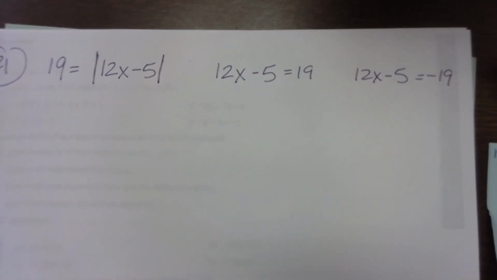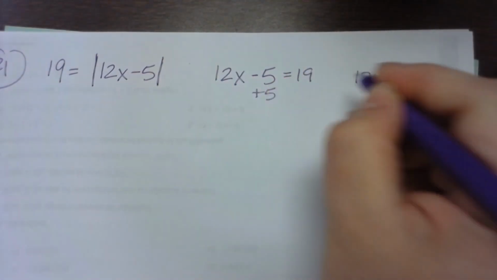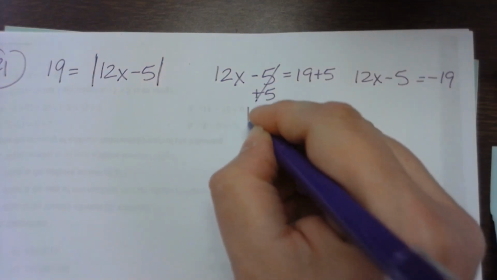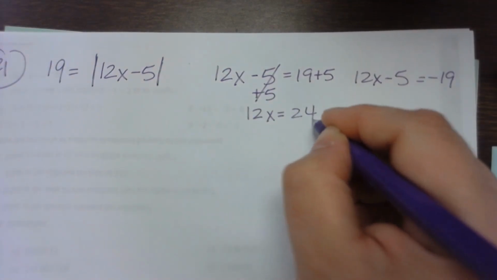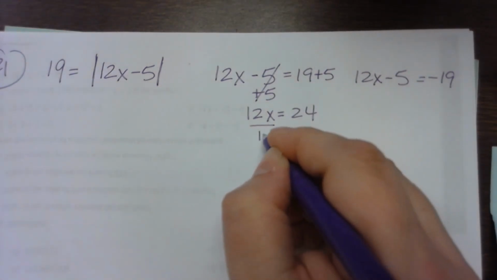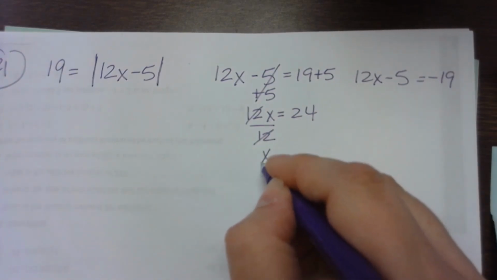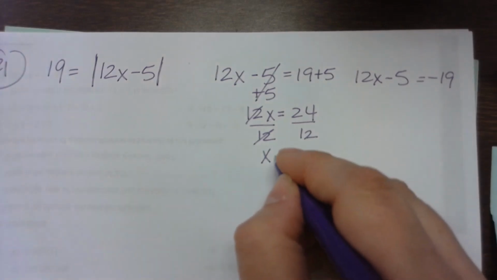I want x by itself, so I'm going to start with 5 and move it over, canceling it here, leaving me with 12x equal to 24. To get the x by itself from 12, I'm going to divide by it, which will cancel it on the left. Also divide on the right side, which will leave me with x is equal to 2.